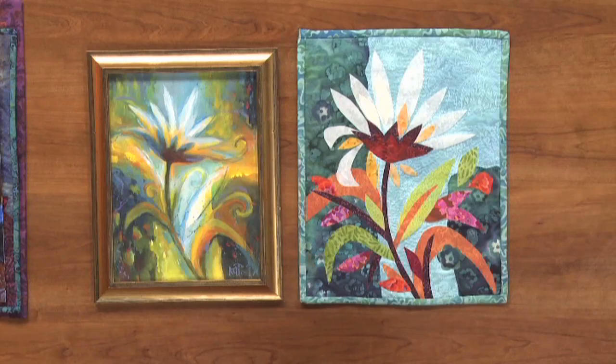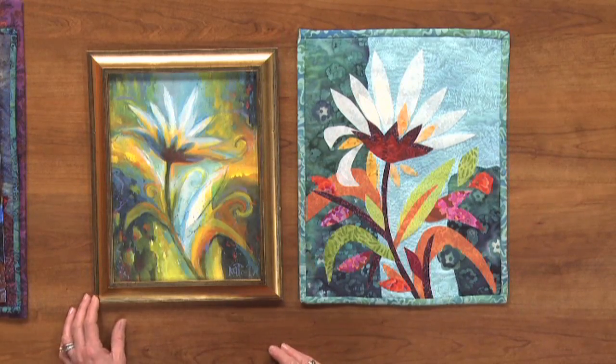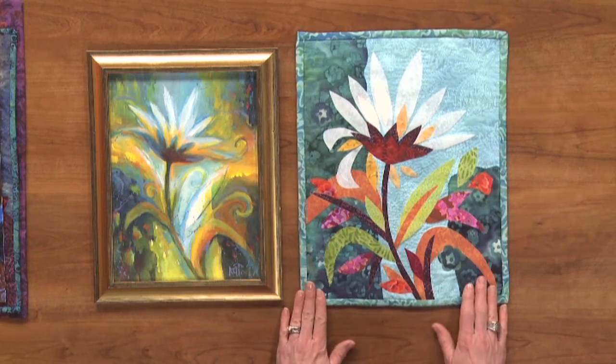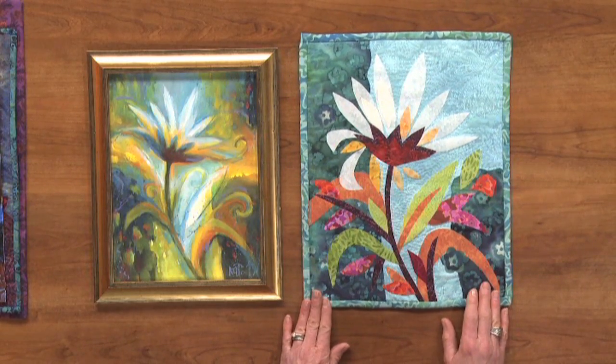How to design and create art quilts. It's a good idea to start with an inspiration piece. Some people like to use a photograph, but since I'm a painter as well as a quilt maker, I'm going to start with a painting. This painting is called Petal Power, and this is the quilt that came out of the painting.